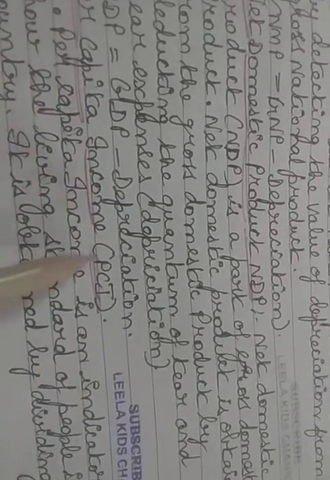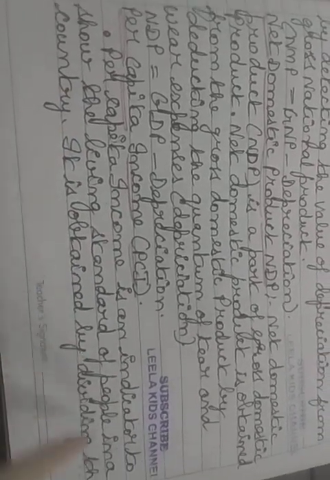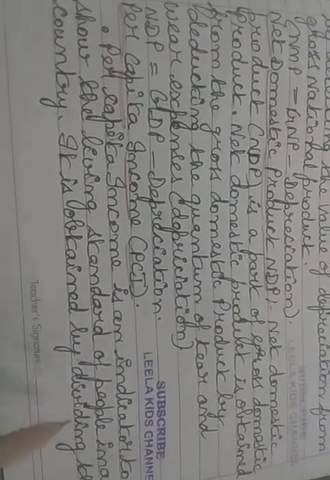Per capita income, PCI. Per capita income is an indicator to show the living standard of people in a country. It is obtained by dividing the national income by the population of a country. Per capita income is equal to national income by population.